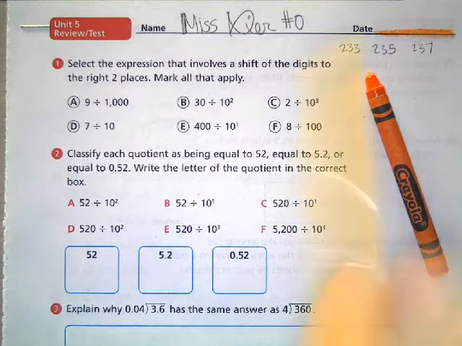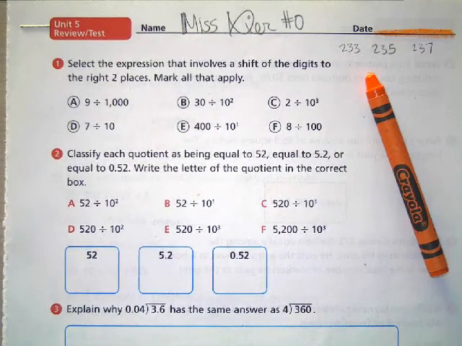We're not going to be doing all of these problems together, but we are going to do some of them together, and then it is your responsibility, whether you get time in class or if you take it home, to finish the rest of this review packet, okay? Or at least the ones that we mark. We'll see how that goes with time in just a little bit. But let's begin with number 1. It says, select the expression that involves a shift of the digits to the right 2 places. Mark all that apply.